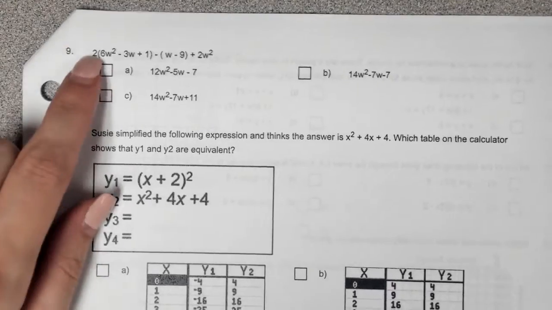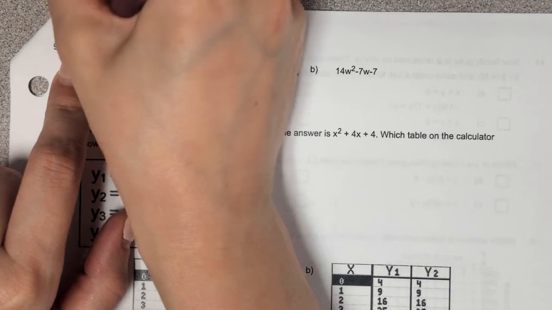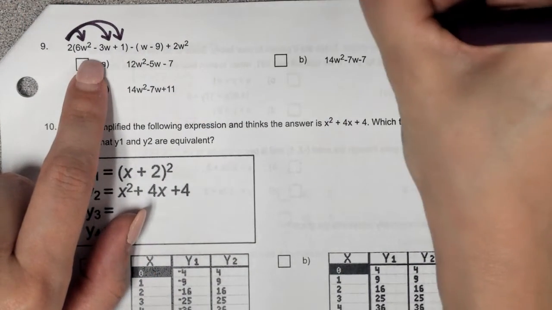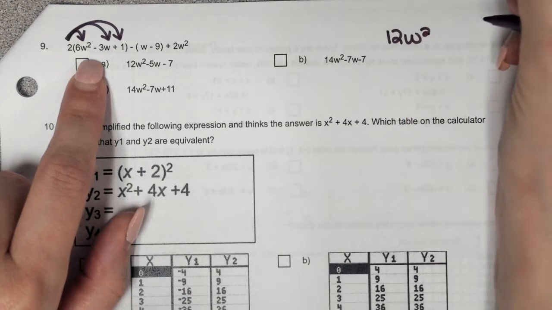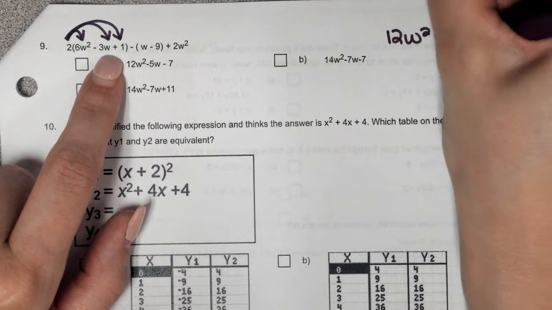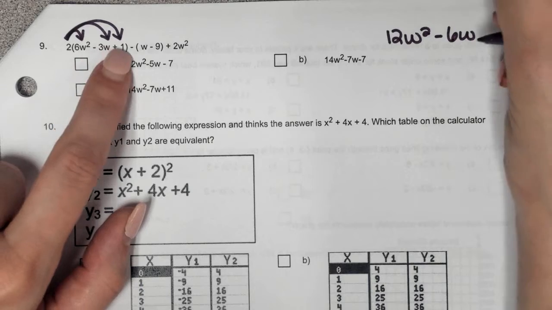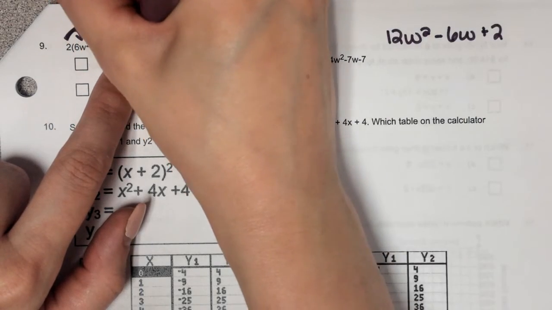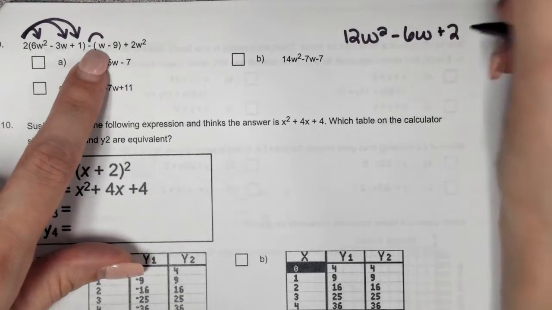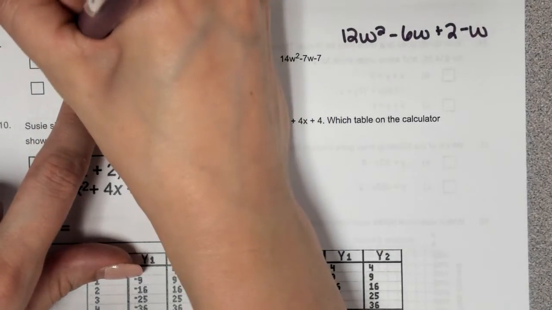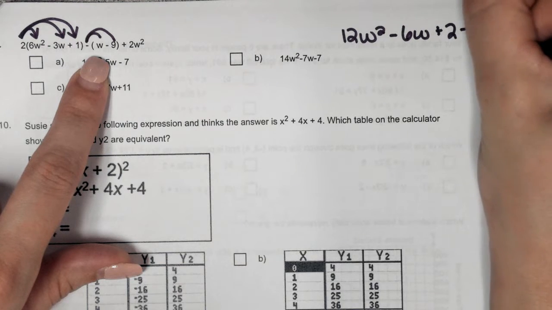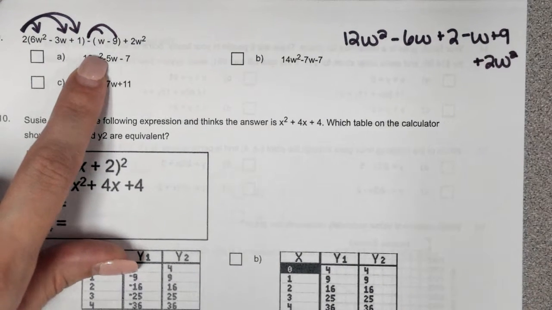9. Anytime you have a number outside of the parentheses, you're distributing. So I'm distributing this 2 to each part. 2 times 6 is 12w squared. 2 times negative 3 is negative 6w. 2 times 1 is 2. Then I'm distributing this negative. So that gives me negative w and positive 9. And then you also have this 2w squared on the end.